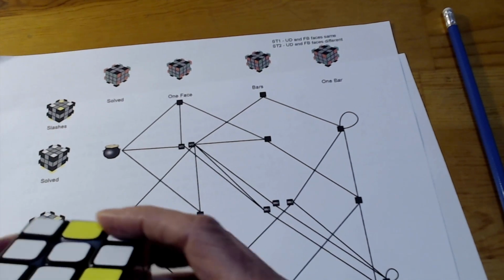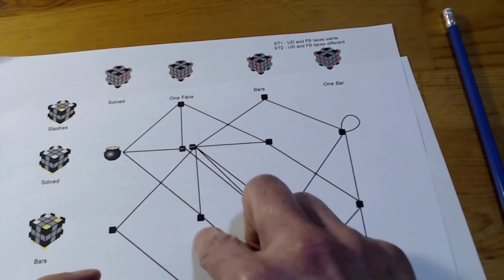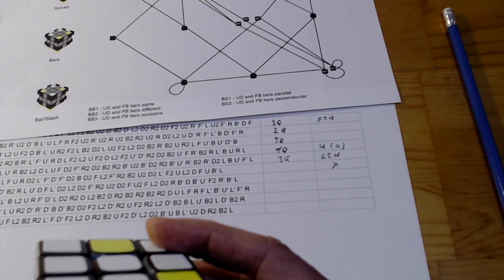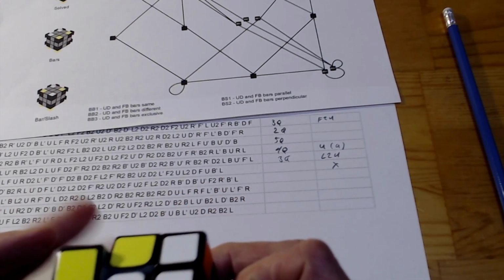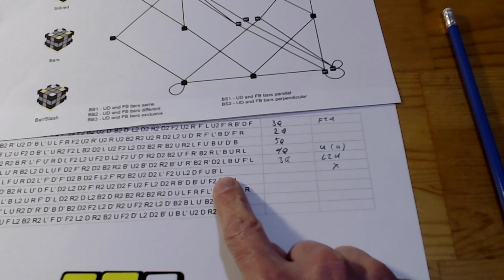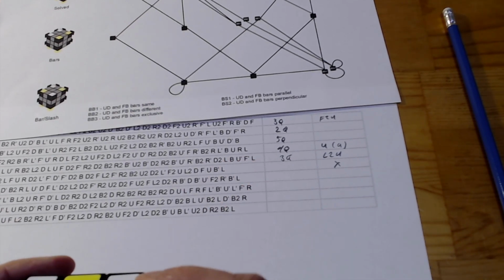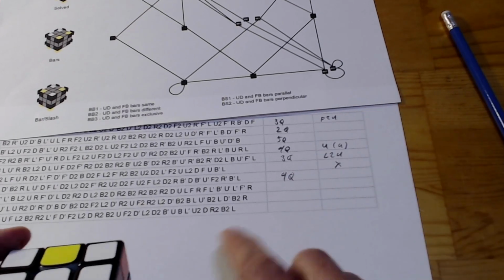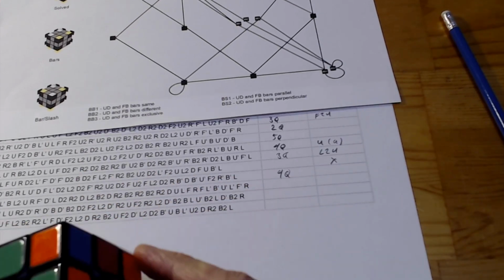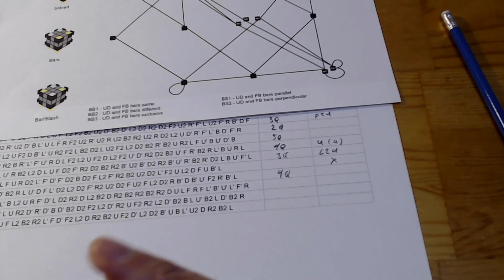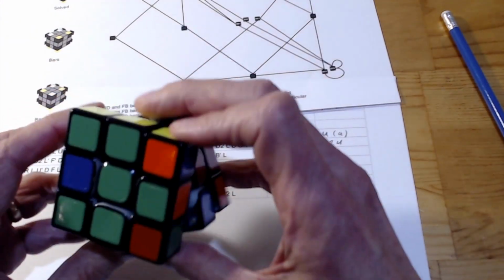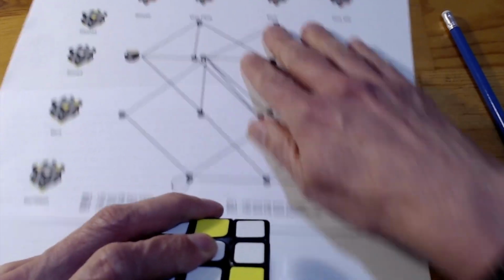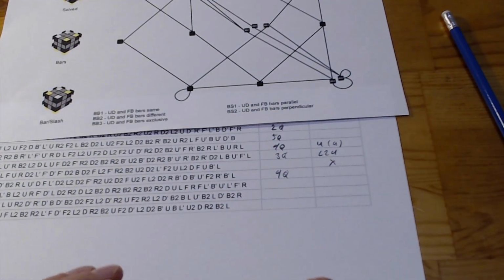It could be 1, 2, 3, 4, then it would end in a U. If I can start with a U-turn that brings me there, then this will be a reducible case. What's my L2? But my free move doesn't get me there. So this is a 4 quarter turn case that is not reducible. If I had set up with an F, then it would be reducible, because then my U move would take me there, and there would be a 4 turn solution, but not in this case.